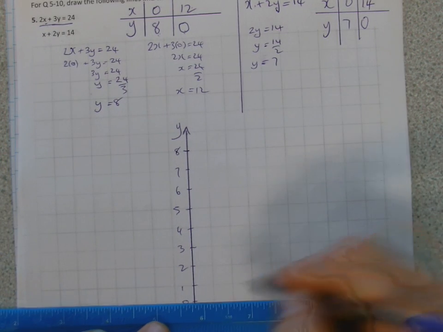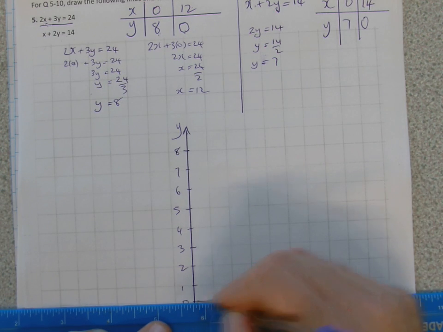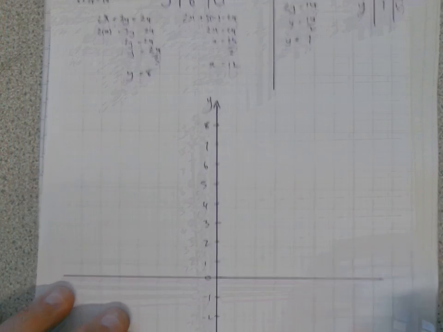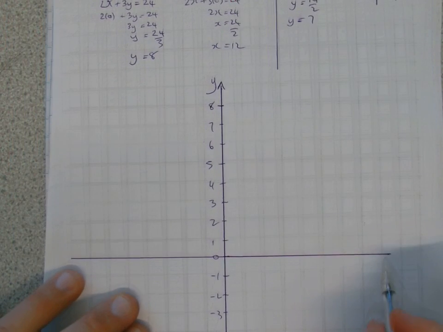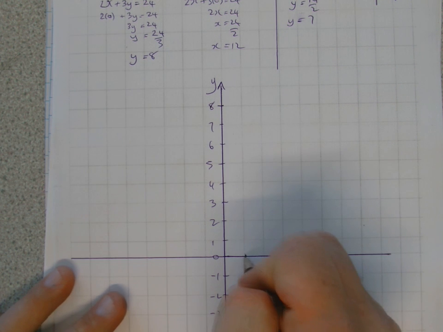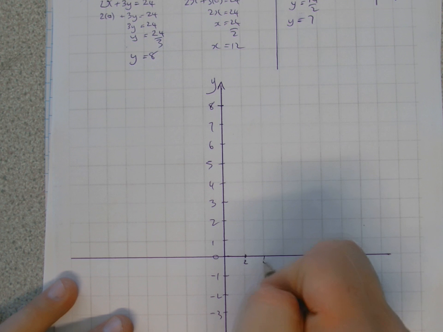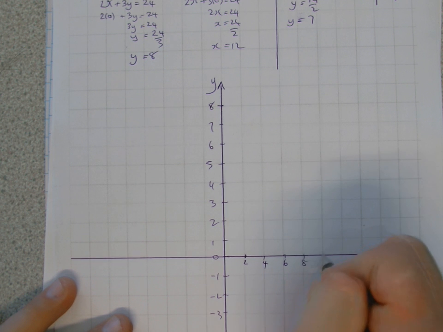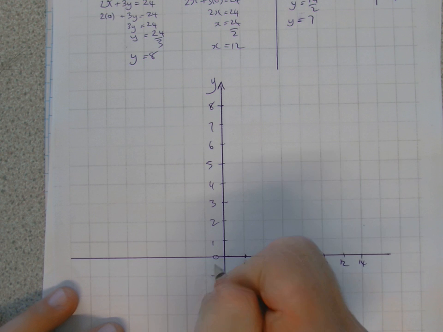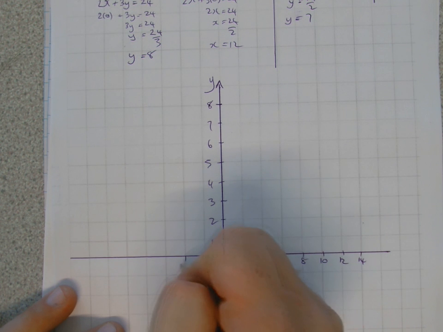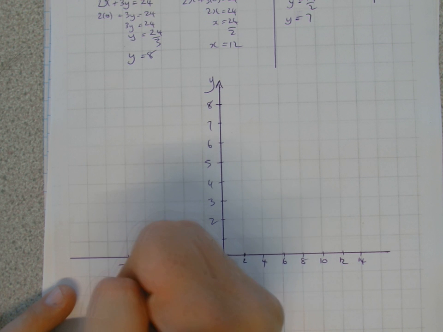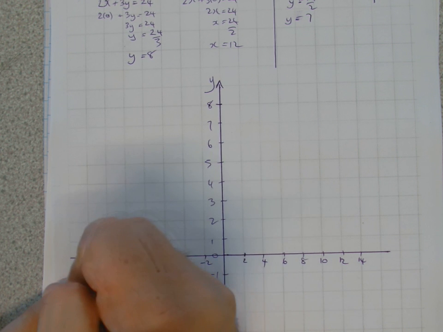Now, as I said, even though we've just got positive values from our tables up here, it's good to put some negatives in. Now I need to go all the way up to 14. I'm going to struggle with going up to 14 there, so I'm going to go up in 2s: 2, 4, 6, 8, 10, 12, 14. And then I can put some negatives in there: minus 2, minus 4, minus 6, minus 8, minus 10, minus 12, minus 14.